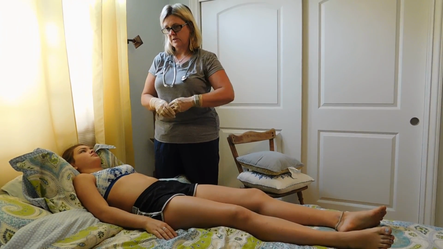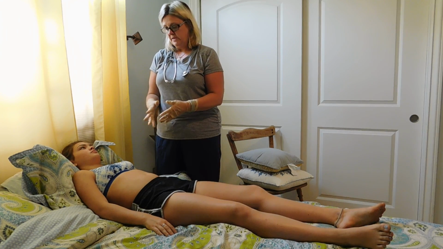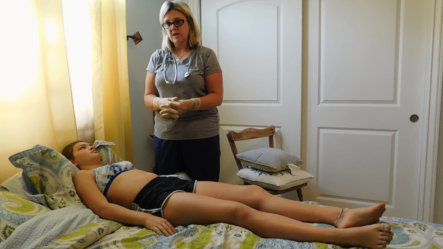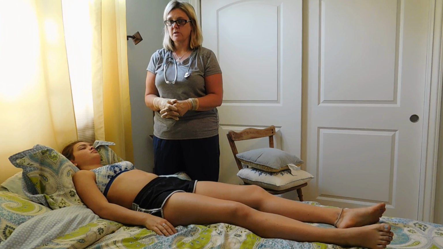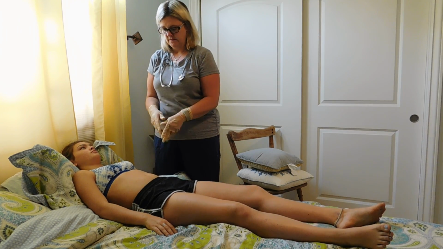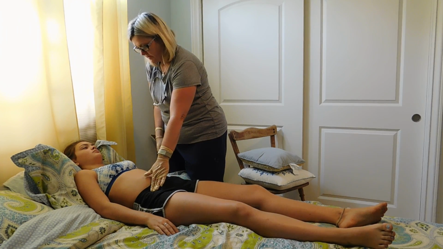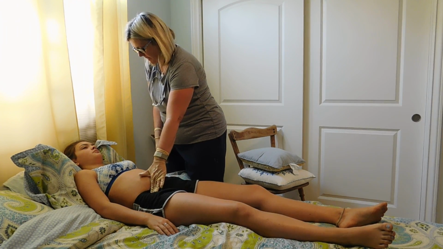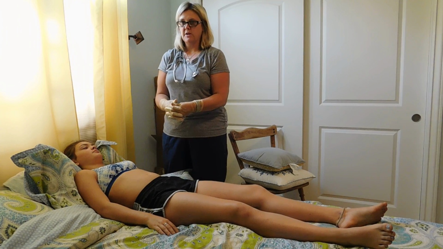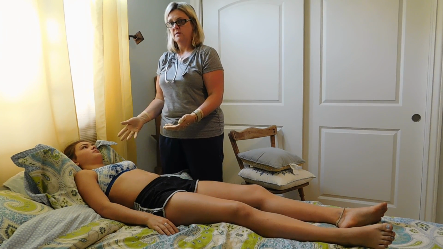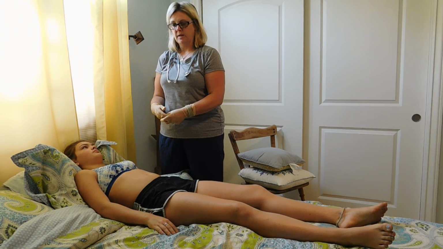And then I'm also going to check, that's the Murphy's sign. I'm also going to check the McBurney's sign, which is an indication for appendicitis. Mairead, I'm going to press down, and if there's any pain, please let me know. No. During the examination, you observe the patient's face for any expression of pain.